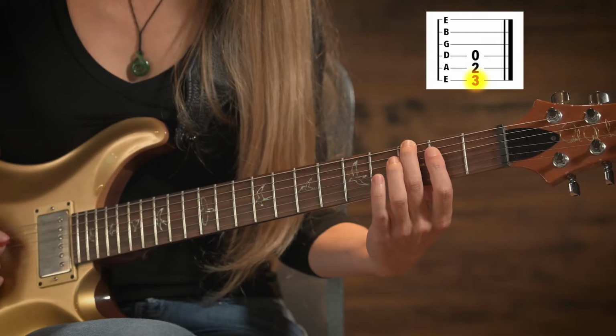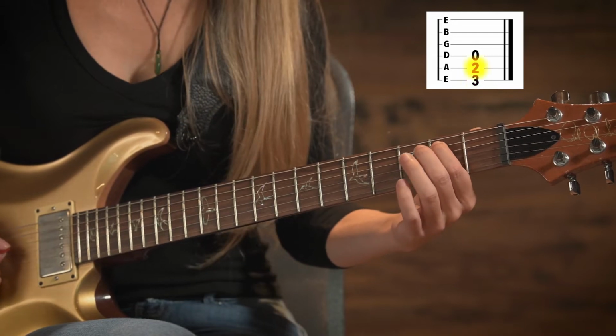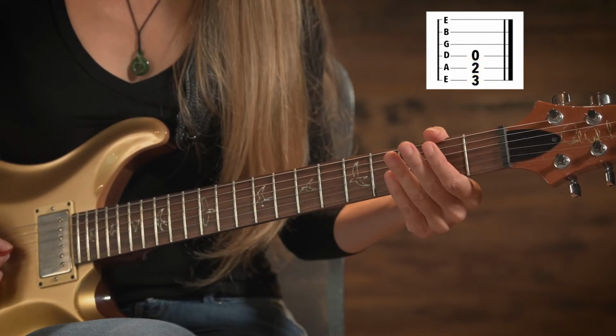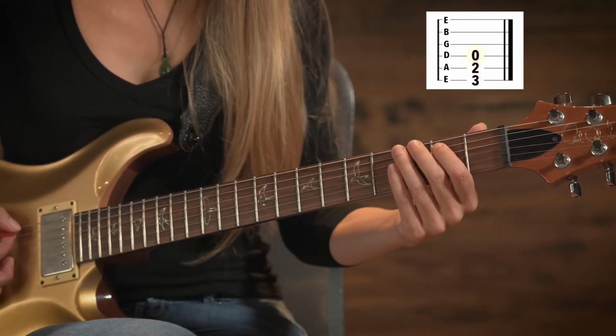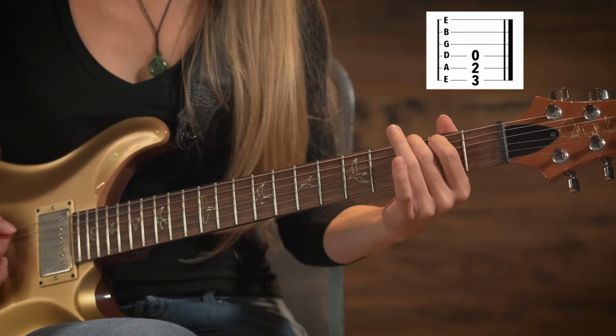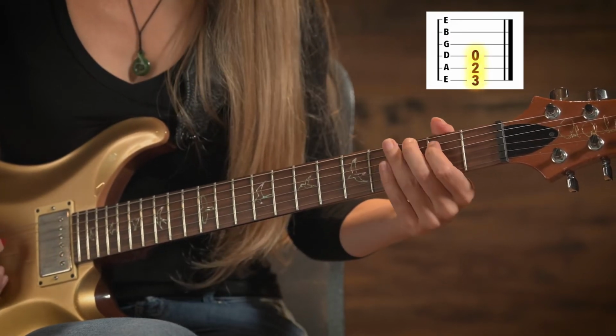You'll also come across numbers that are stacked vertically together. That means you're going to play them at the same time. To look at another example, we have here 3rd fret on the E, 2nd fret on the A, and open D string. So altogether, you would play them like this. You might see stacks of 5 or 6 notes together as well. That's a good indicator that what you're about to play is a chord.